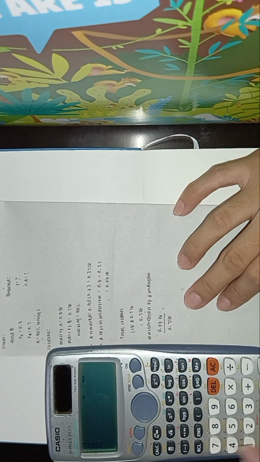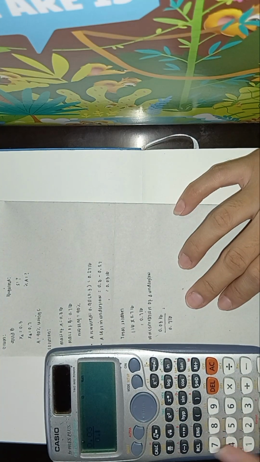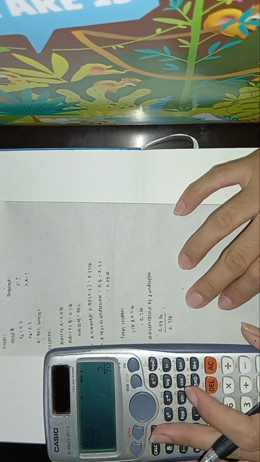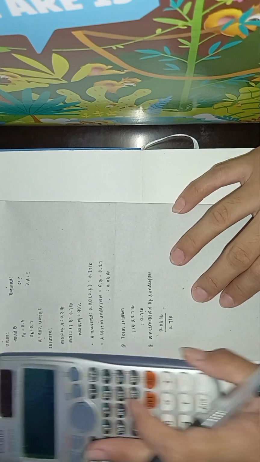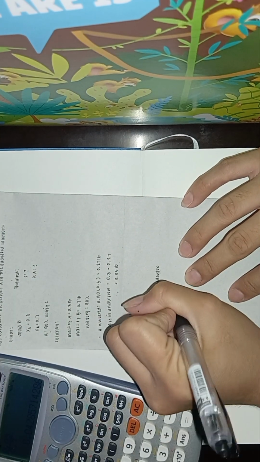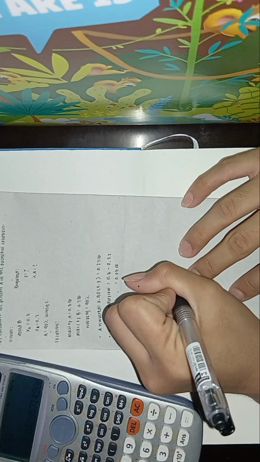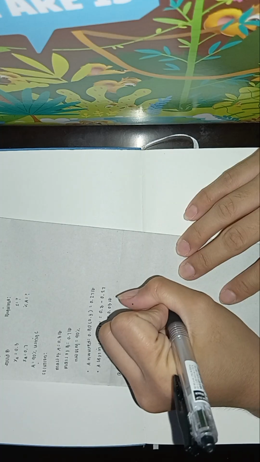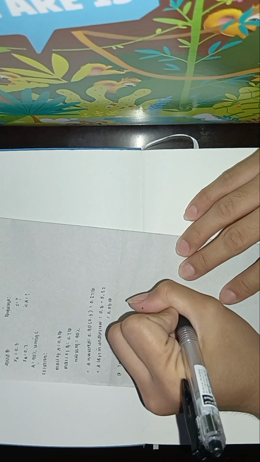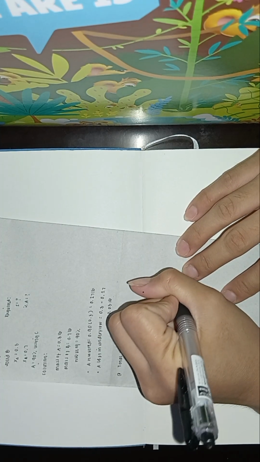So dividing 0.03 over 0.7, we have 0.0428571426 pounds A over pounds solution.